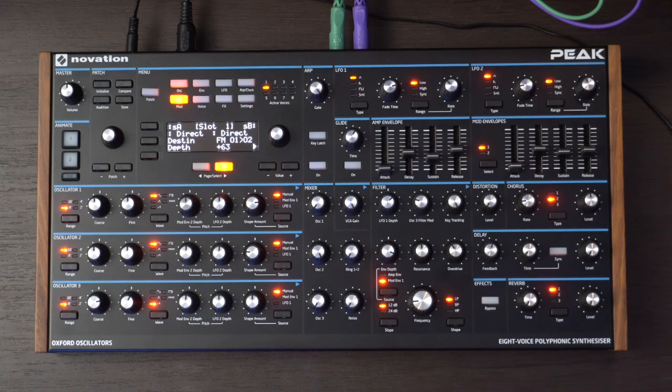In this week's video, we are going to make a simple bass pluck, also known as a donk, on the Novation Peak, and it's inspired by DJ Rum or Drum, his track Sex, and it sounds like this. So let's get into it.